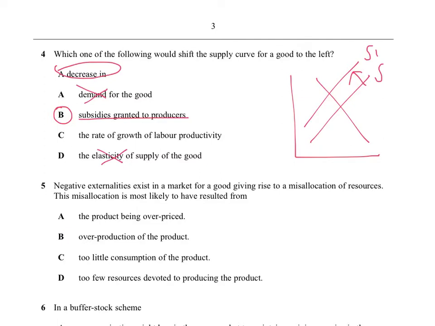Number 5. Negative externalities exist in the market, giving rise to a misallocation of resources. Negative externalities, think of these might be demerit goods, which causes a negative spillover effect to society, and if left unchecked, we would have market failure. There would be too much of this product being used if there was no intervention from the government.